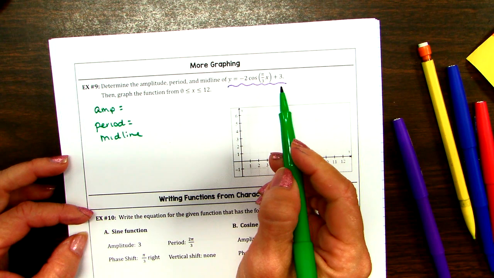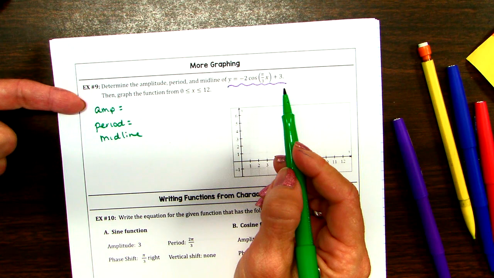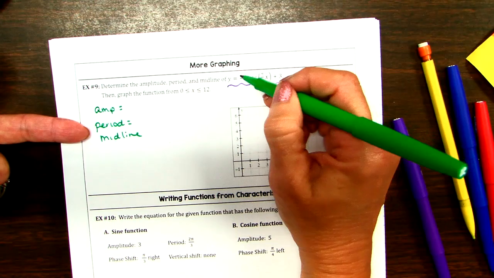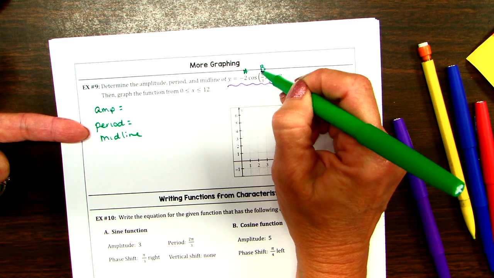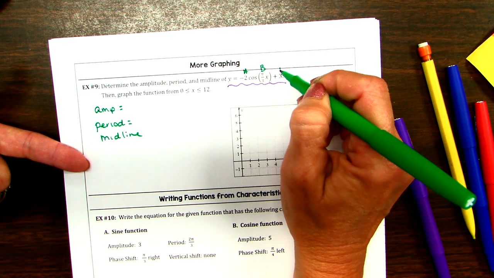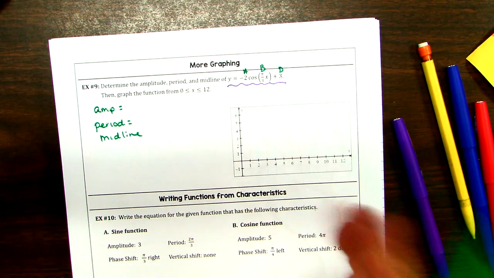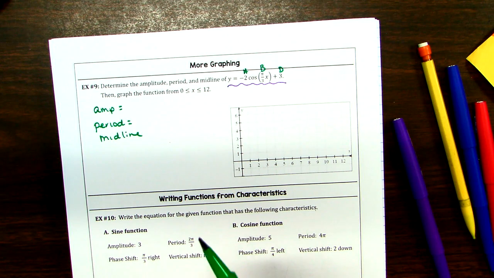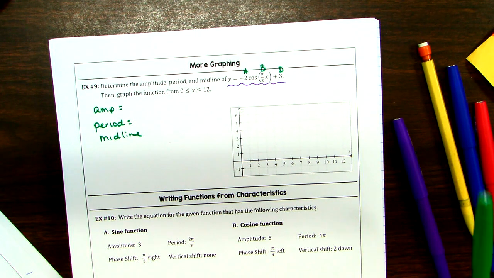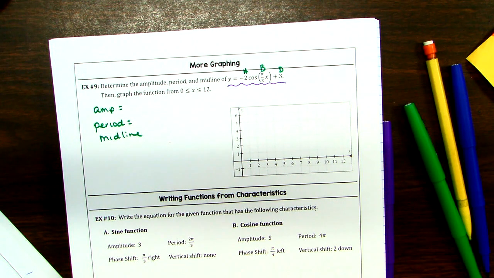Well, what else do I need to graph? Besides the amplitude and the period, which I get from A and B, there's the midline, that's D. There's no phase shift, so I'm not going to need that. But I do need nothing else. Forget it. That's the next problem.